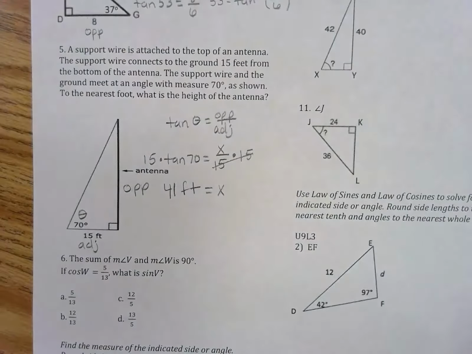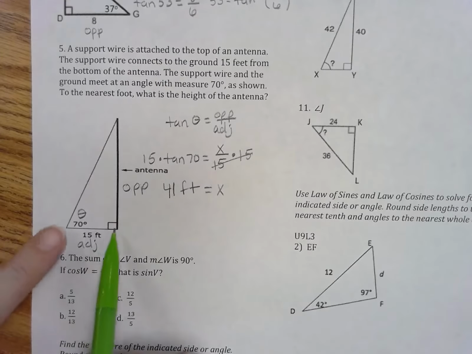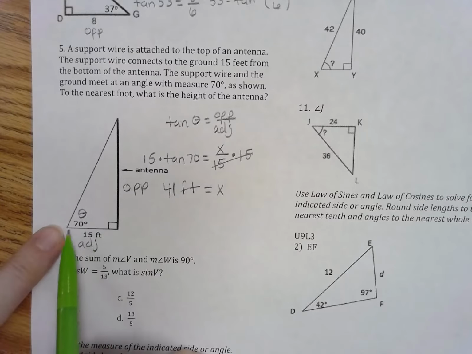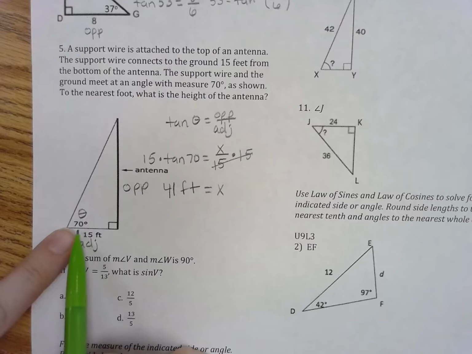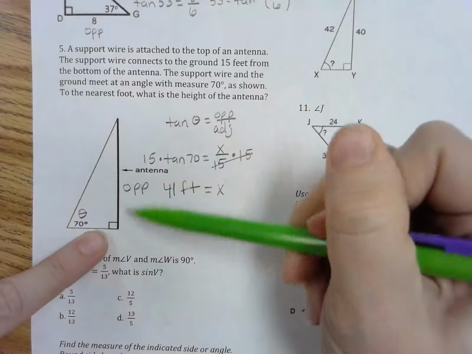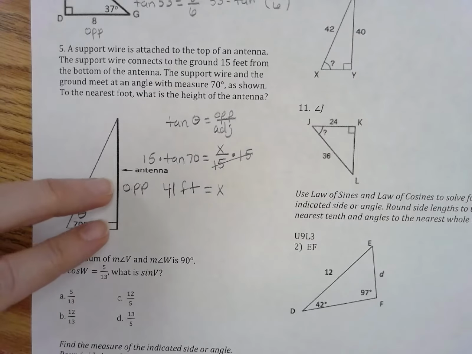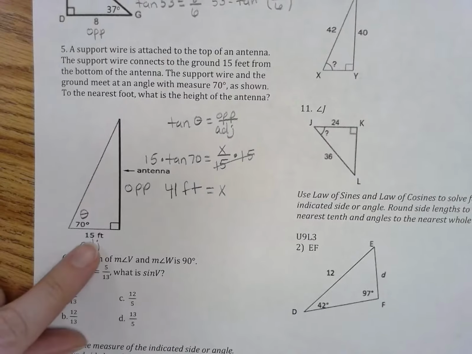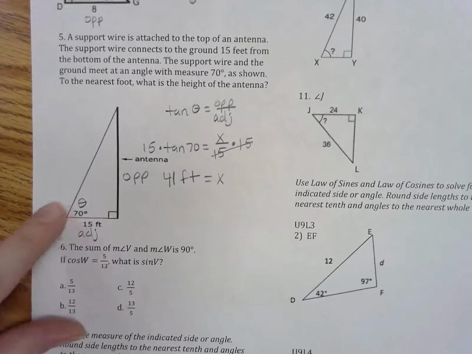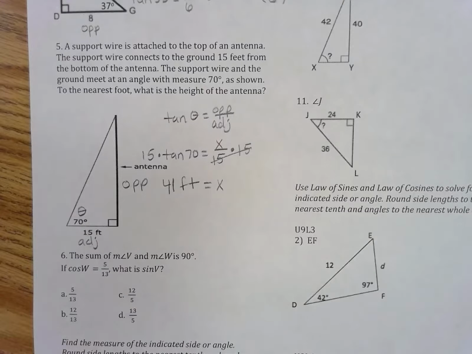And always stop and make sure, does that make sense? If the support wire is 15 feet away, our angle of 70 degrees, it does make sense to have an antenna of 41 feet. If you get something that's like 12 foot tall, that would not make sense, that is much shorter than how far away the support wire is. So always think about, does my answer make sense, especially when it's given to you as a real world problem.